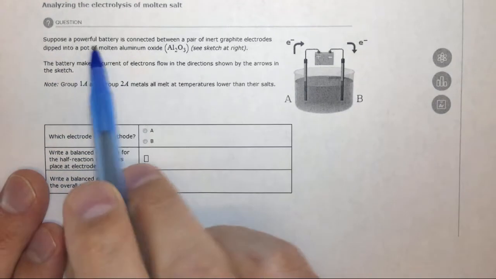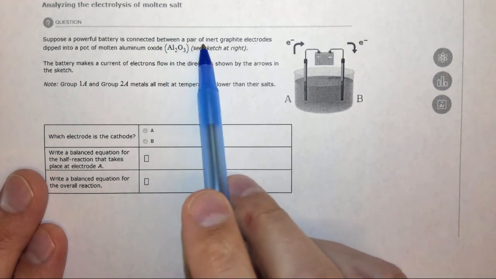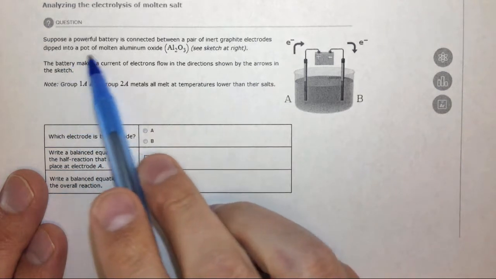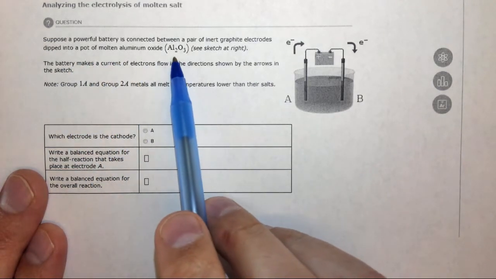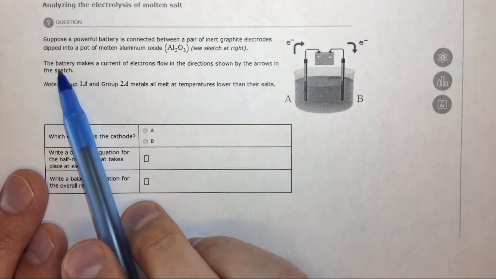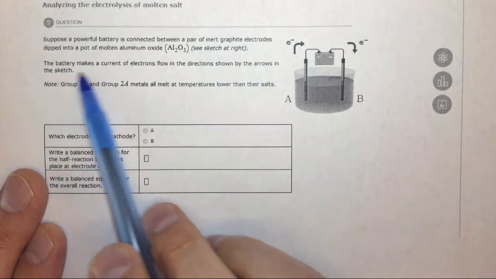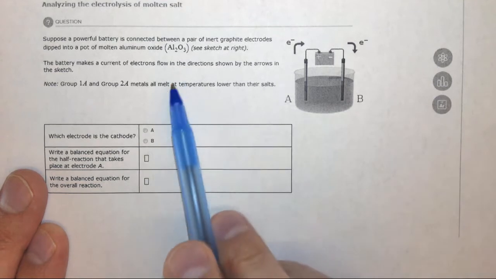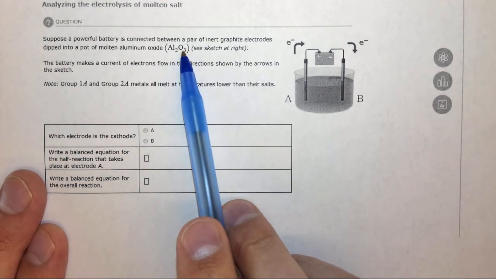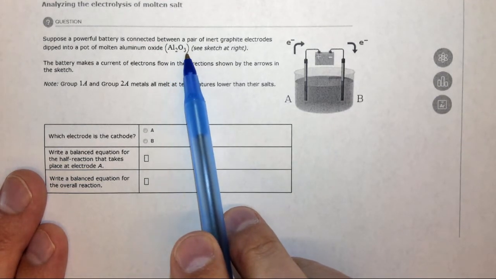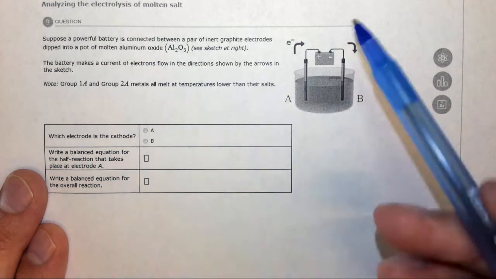In this question it says, suppose a powerful battery is connected between a pair of inert graphite electrodes and dipped into a pot of molten aluminum oxide, Al2O3. The battery makes a current of electrons flow in the direction shown by the arrows in the sketch. So essentially we have aluminum oxide being formed into aluminum metal and oxygen gas, which could be useful, right?